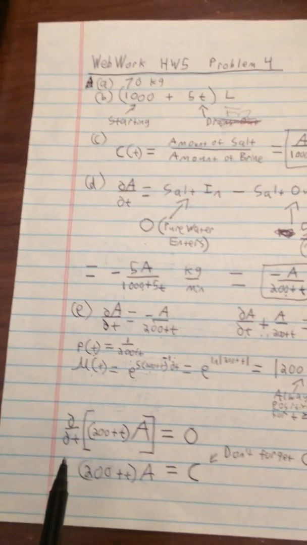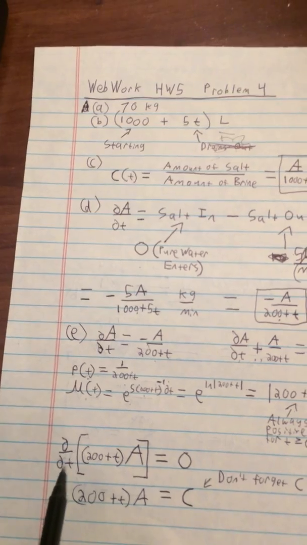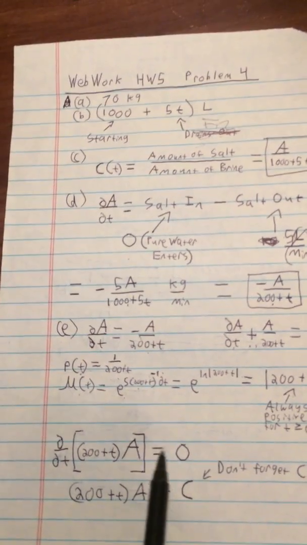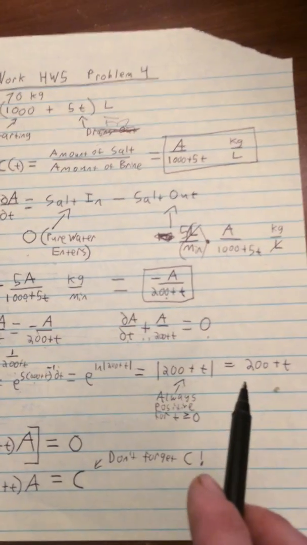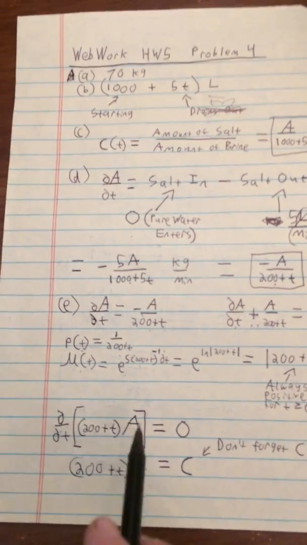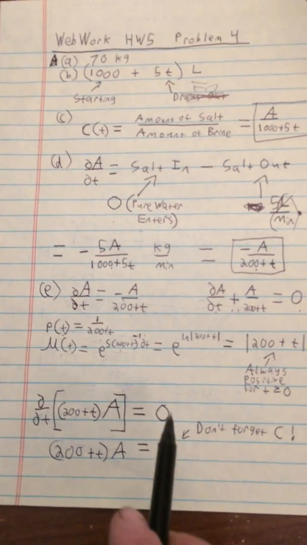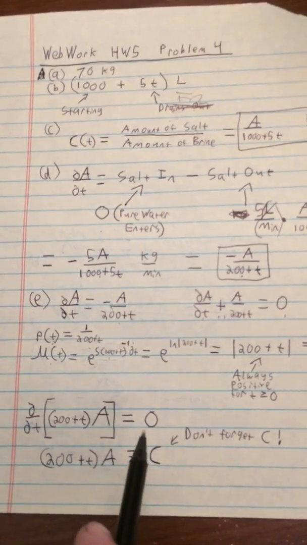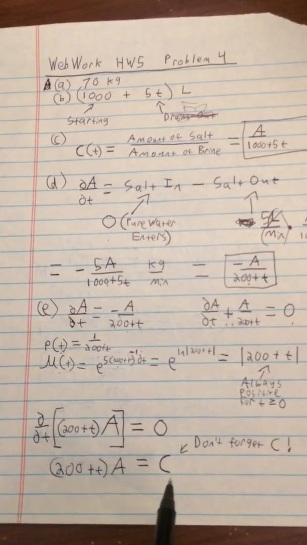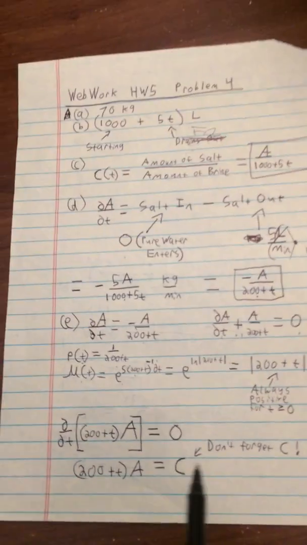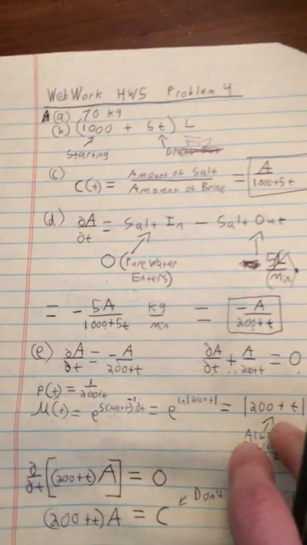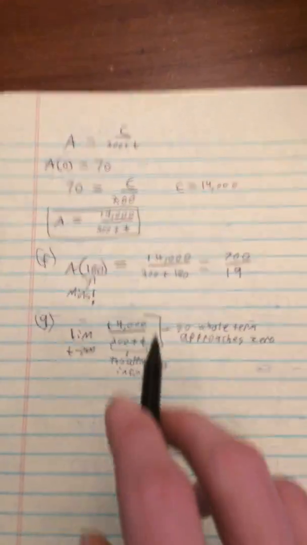So now that we've got our integrating factor, we can say, the derivative here, we've got d/dt of (200 plus t) times A, and then on the other side, we've got 0 times 200 plus t. Well, there's a 0, so it's still 0. Now, we integrate both sides. This is just what's inside, 200 plus t times A. And on the other side, don't forget the C. The integral of 0 is not 0, it's 0 plus C, because everything is plus C. I forget the C all the time, and you'd end up with A equals 0 if you didn't do that. So don't forget the C.